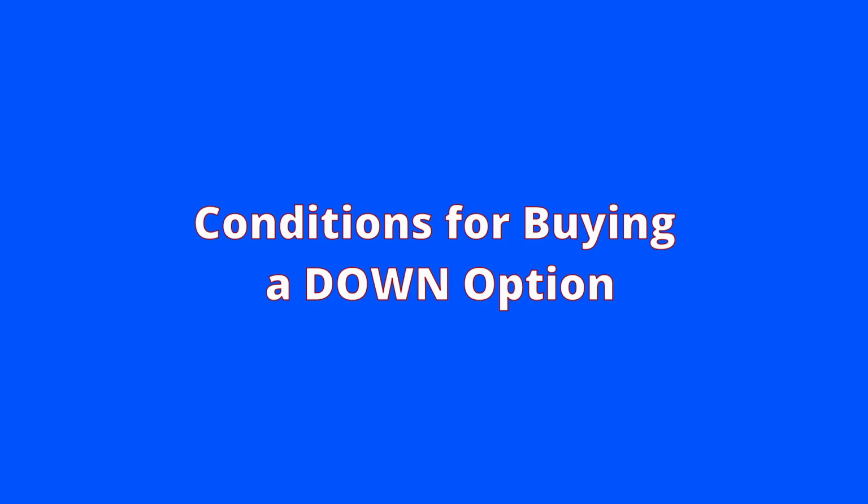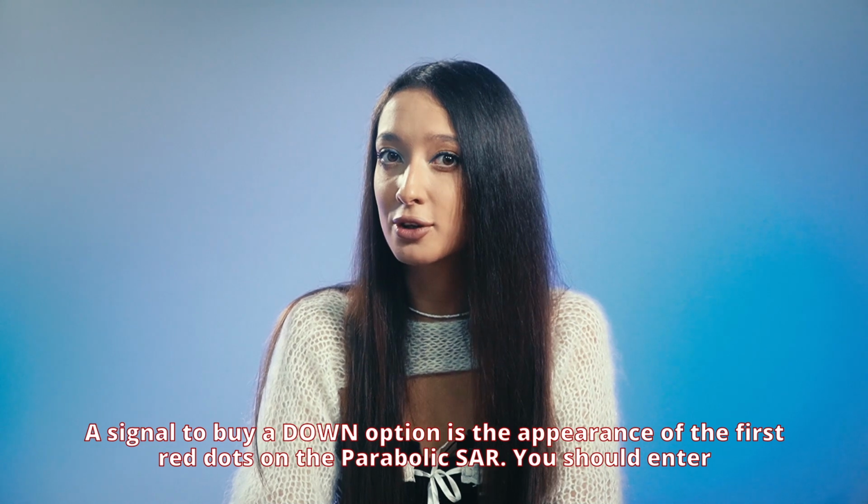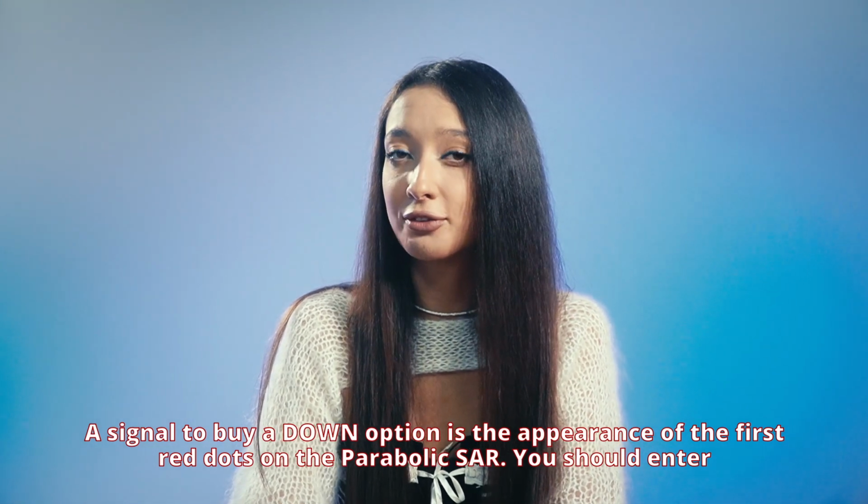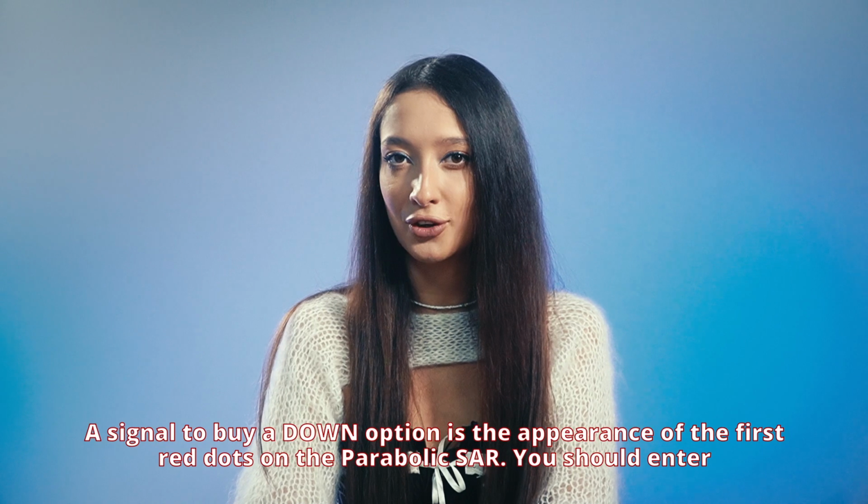Conditions for buying down options. The signal to buy down options is the appearance of the first red dots of the Parabolic SAR.